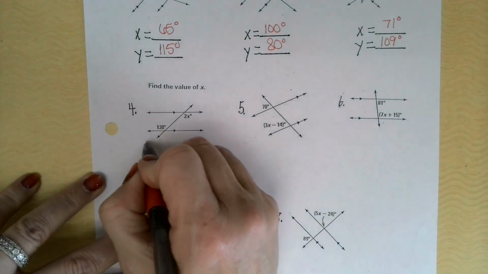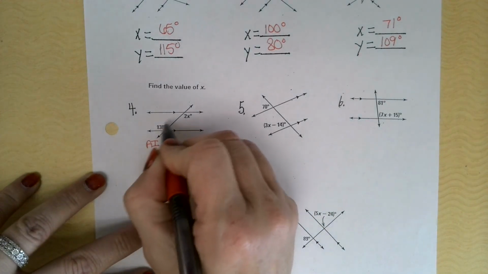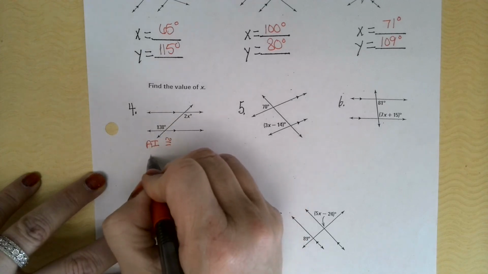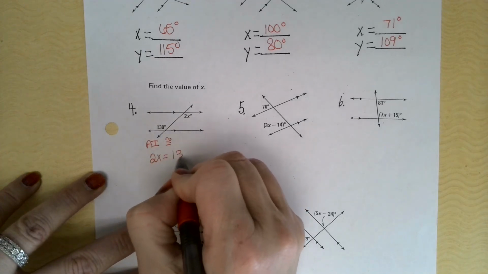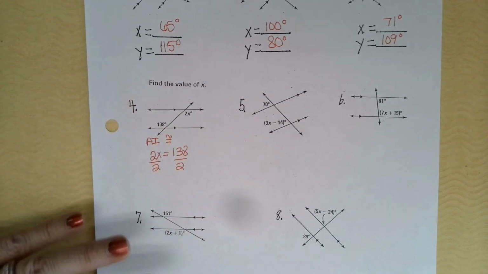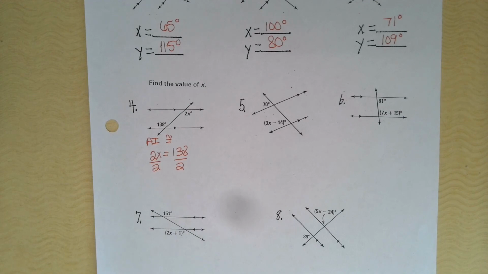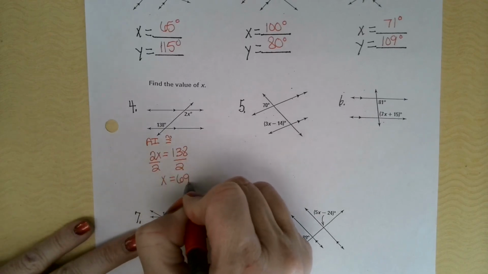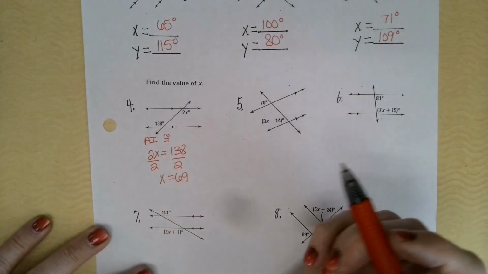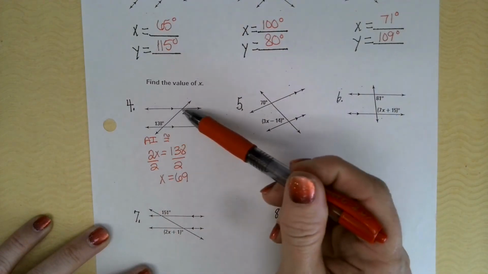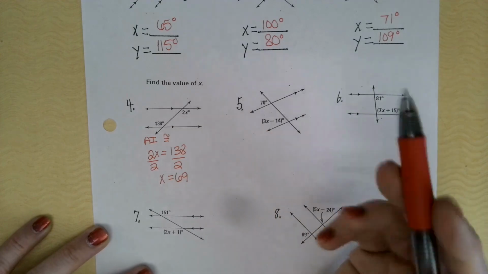So first of all, these are alternate interior angles, knowing the name, knowing if they're congruent or supplementary. So I'm going to say 2x equals 138, divided by 2. 138 divided by 2 is 69. So x equals 69. So it just says find the value of x. I'm done, but you could check if I plugged in 69. 69 times 2 is 138. Those are alternate interior. They should be congruent.